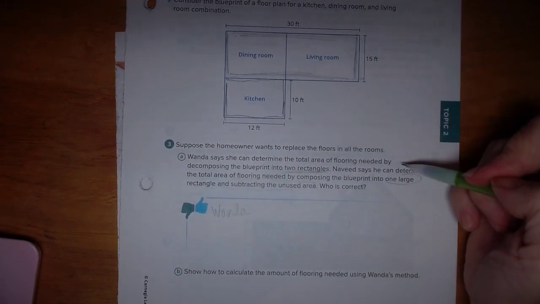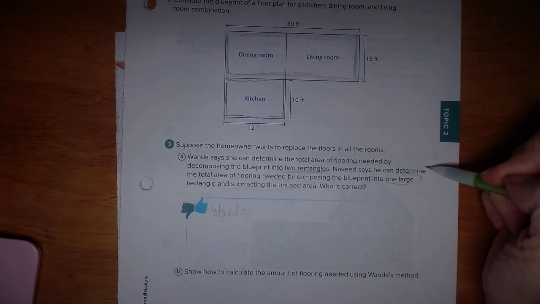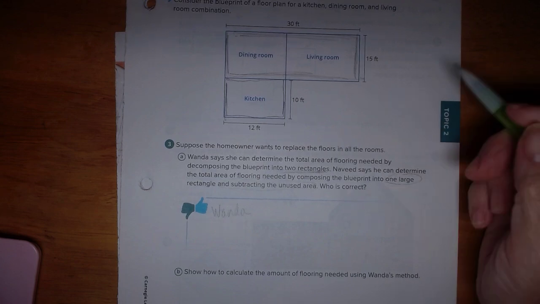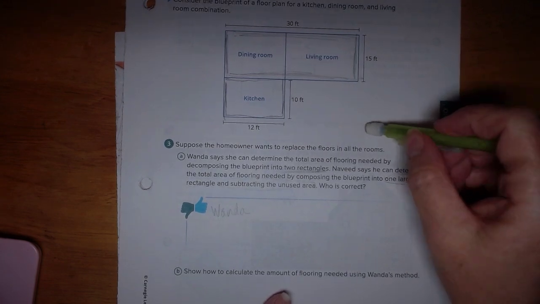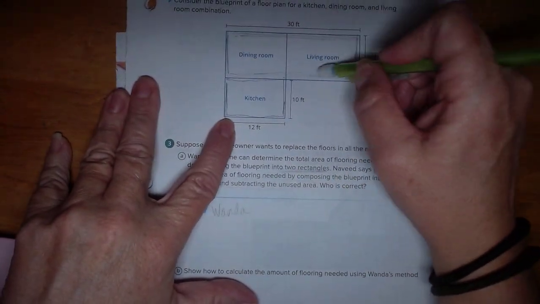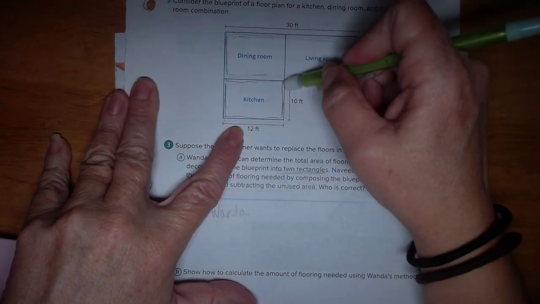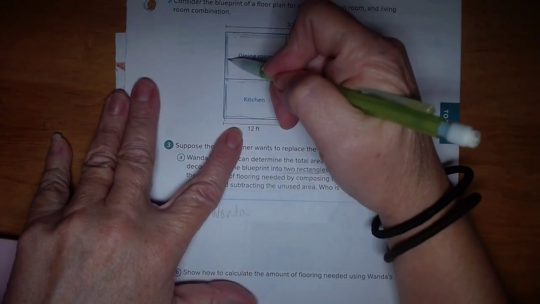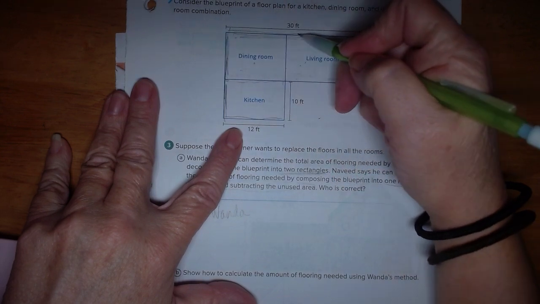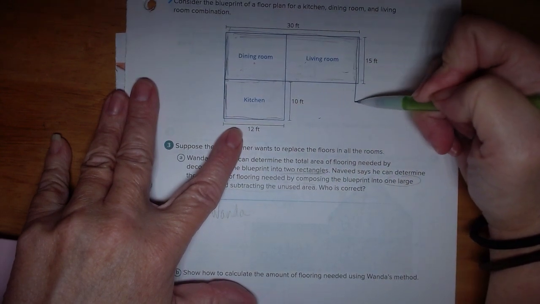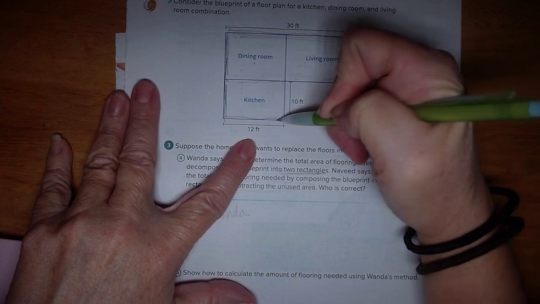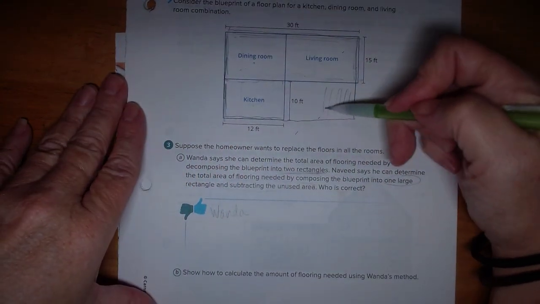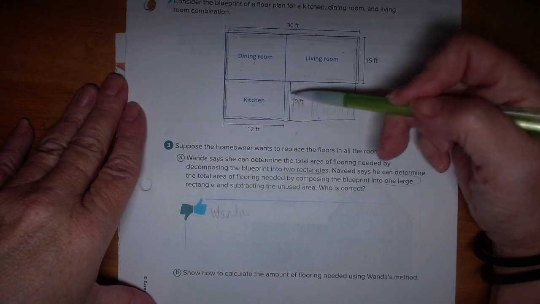But what about Naveed? He says he can determine the total area by composing the blueprint into one large rectangle and subtracting the unused. So he's saying one great big large rectangle, so maybe this whole thing, but then I guess I would extend it down here and then subtract the unused, which I guess this would be the unused area.